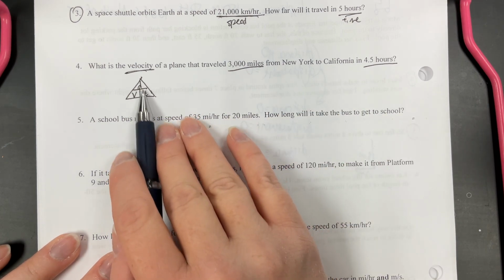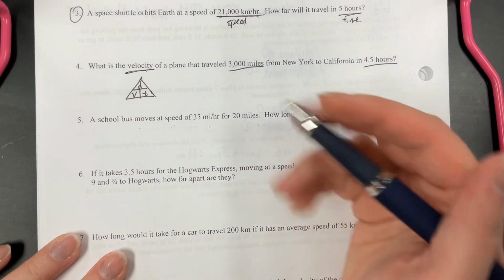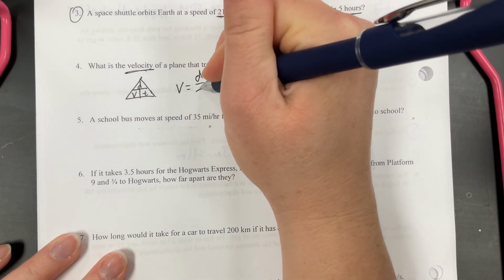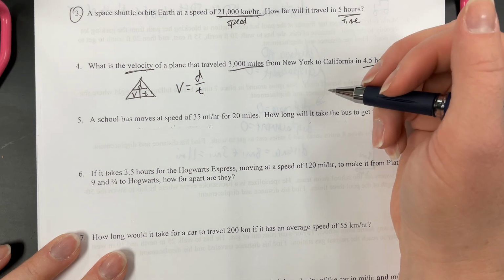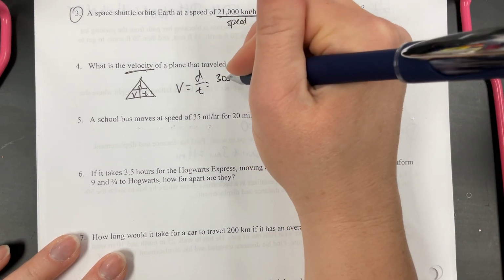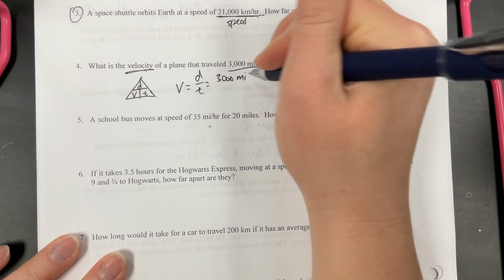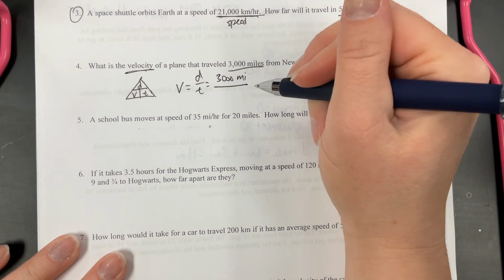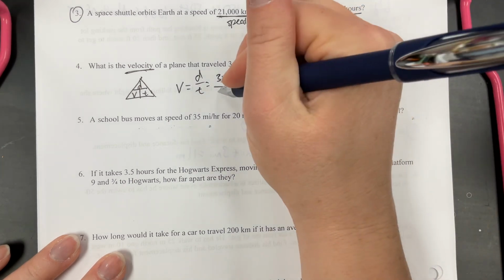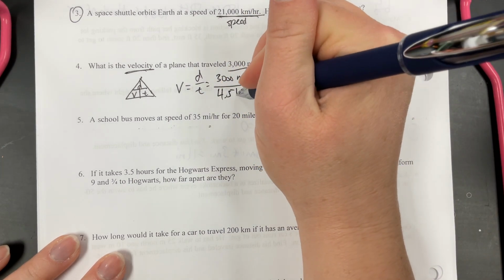So I'm given distance and time, and I'm trying to find velocity. That means that I'm going to use velocity as distance divided by time. Okay, so my distance is 3,000 miles. Remember, miles is MI, meters is M. And then hours is 4.5 hours.